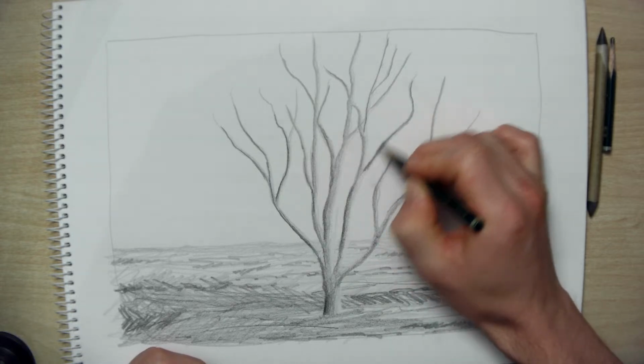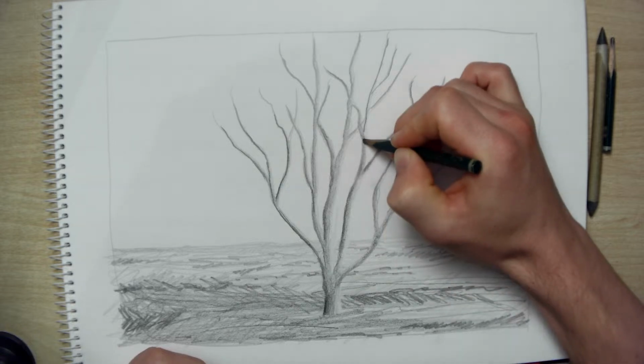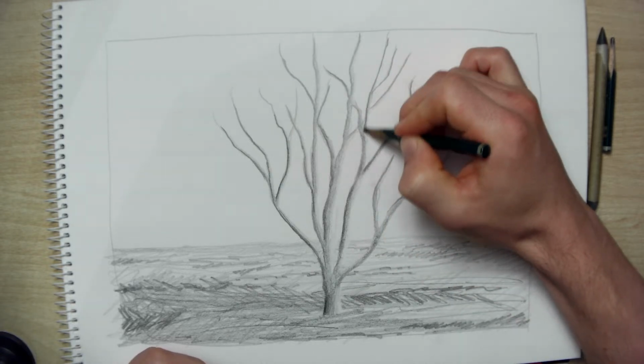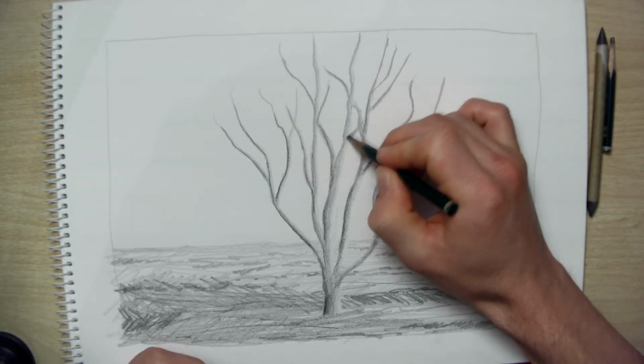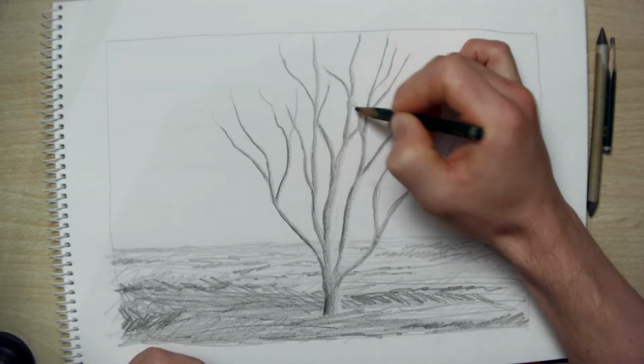Maybe that's a little bit difficult up there where the shapes get thinner. Let's see.